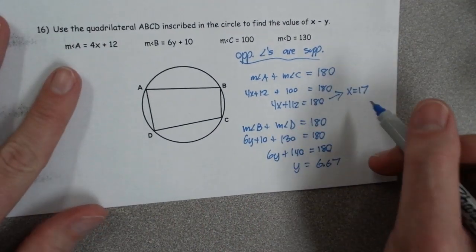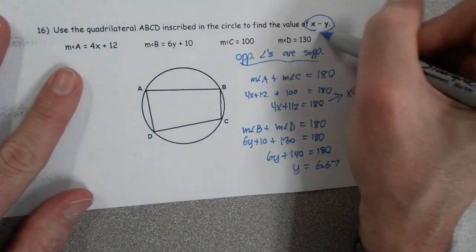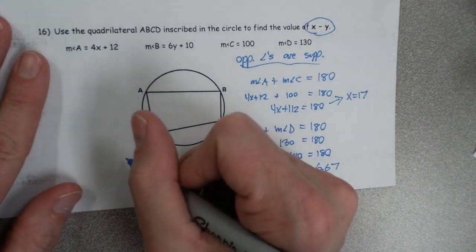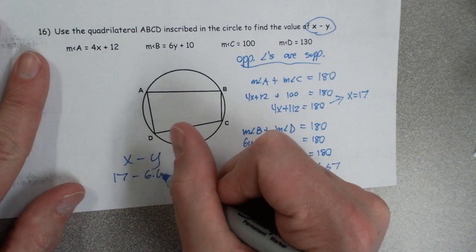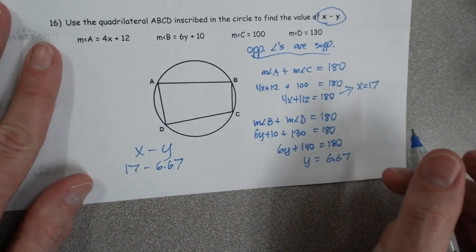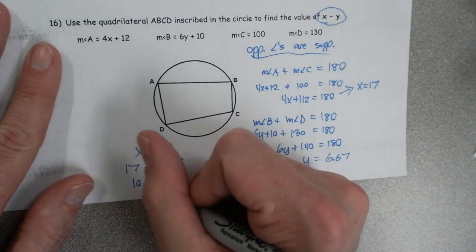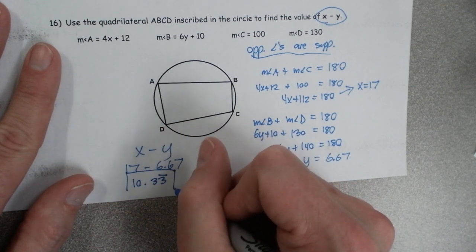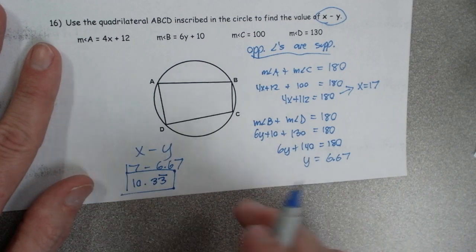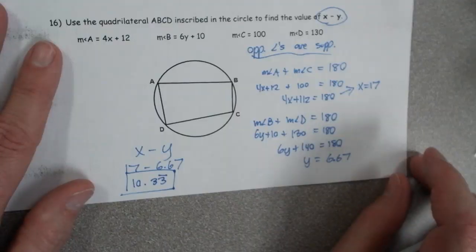So to answer the question, what is the value of x minus y? Well, x minus y will be 17 minus 6.67, which is going to get us approximately 10.33, and that's going to be repeating. So 10.3 repeating is fine to write, or about 10 1/3.